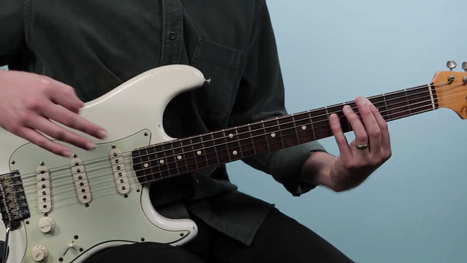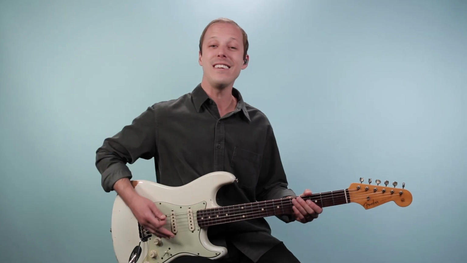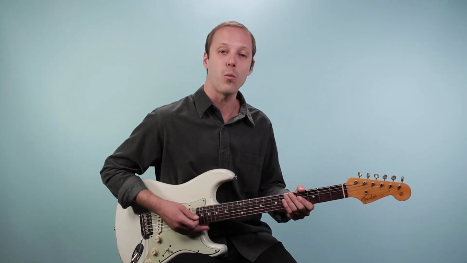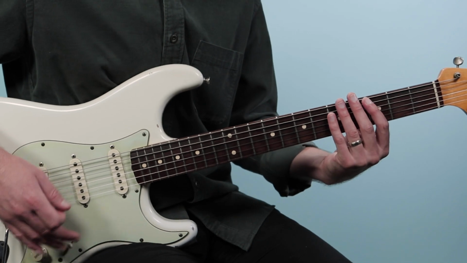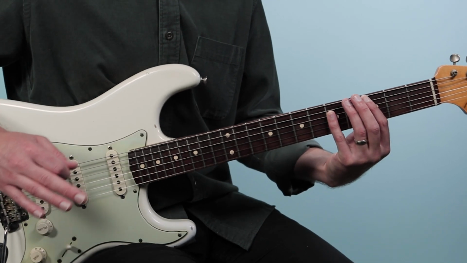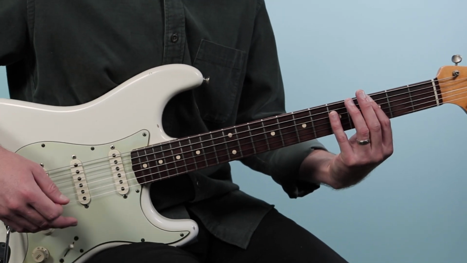All right, now we get to the B section. Now this part is a 5-bar phrase. We're gonna play just a little bit straighter here, not as much moving chords. We're gonna use 3 chords. We'll start on the C. We're gonna play that for 1 bar. So 1, 2, 3, 4.